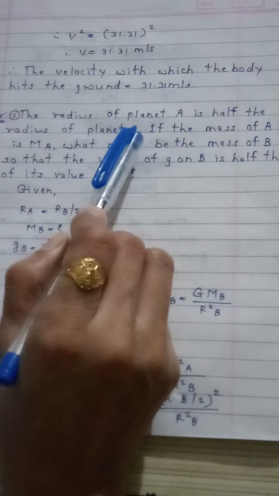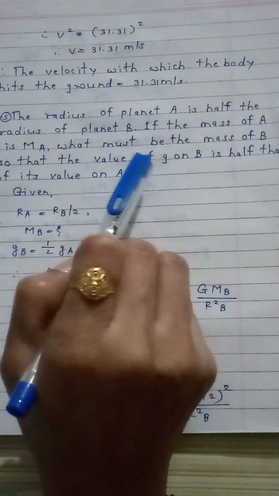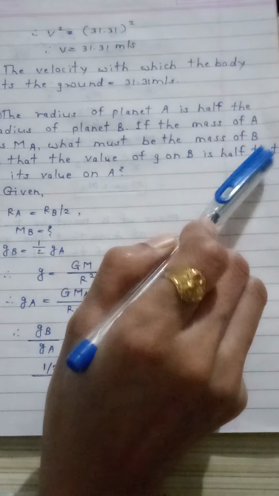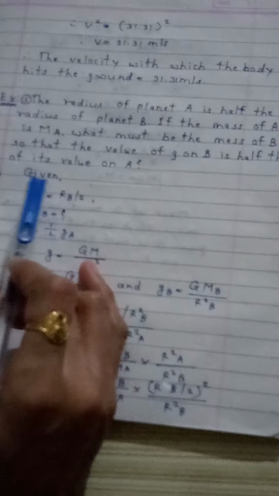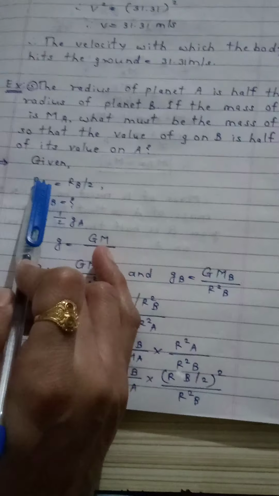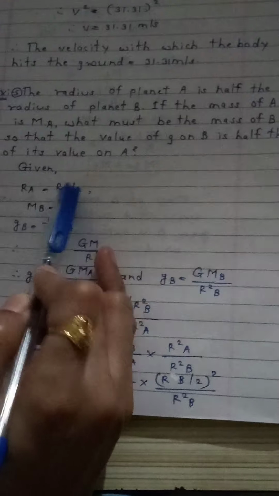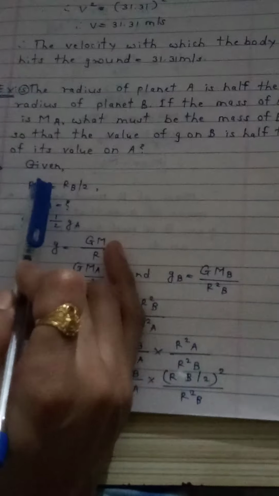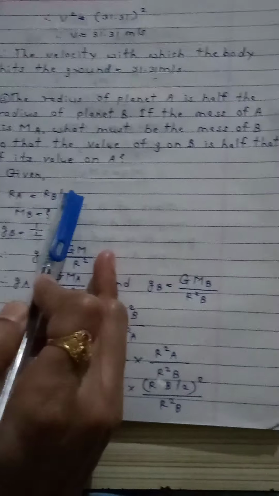Example number 5. The radius of a planet A is half the radius of planet B. If the mass of A is ma, what must be the mass of B so that the value of g on B is half that of its value on A? Now first of all we will write the given things. That is, the radius of the planet A is equal to RB upon 2. Means the radius of planet A is half of the radius of planet B. So I wrote here RB upon 2.